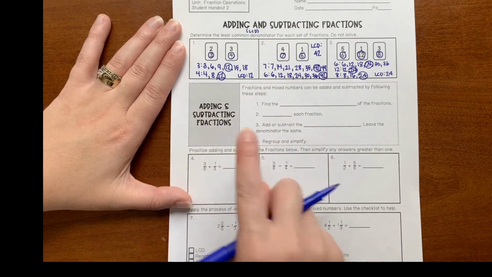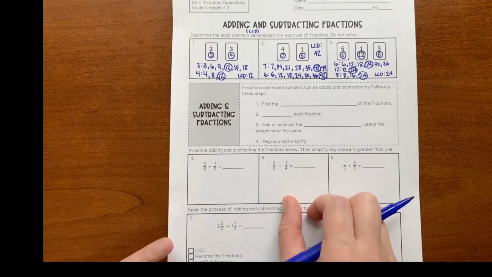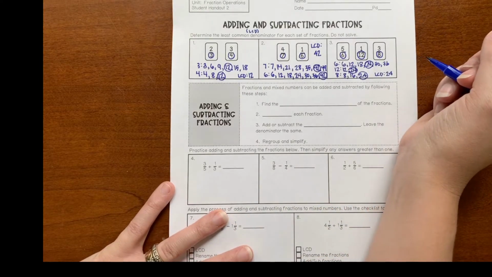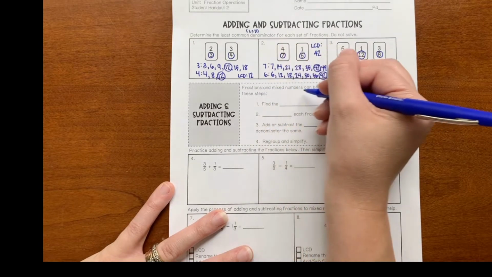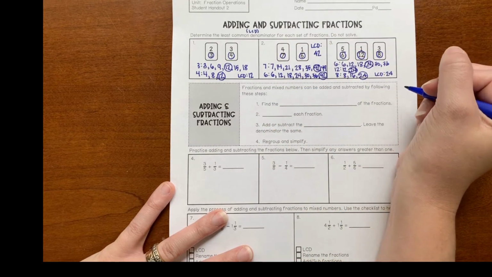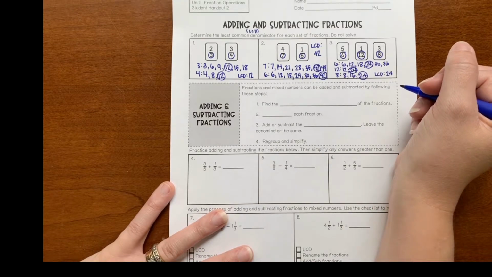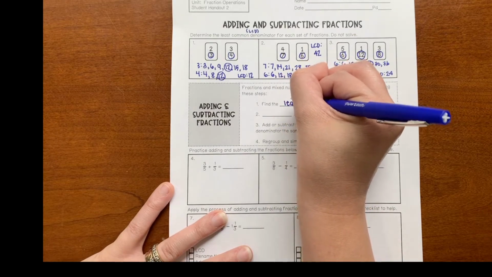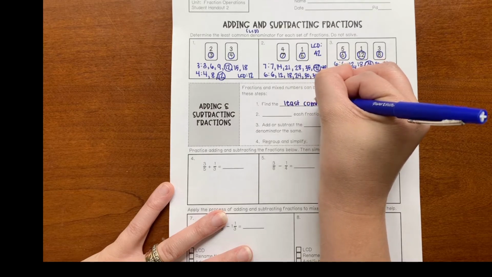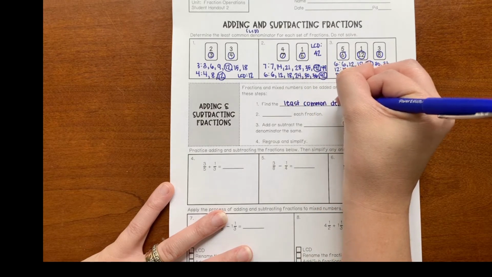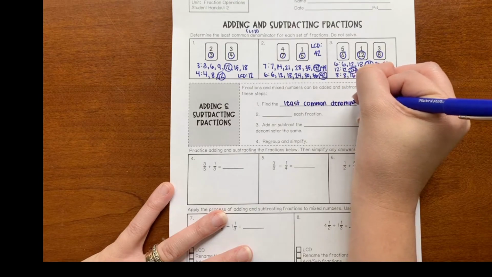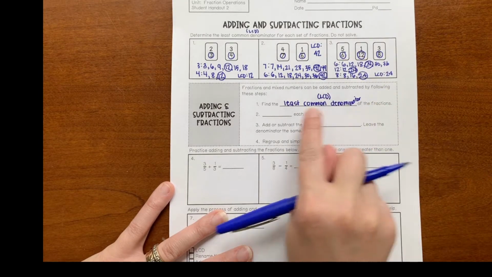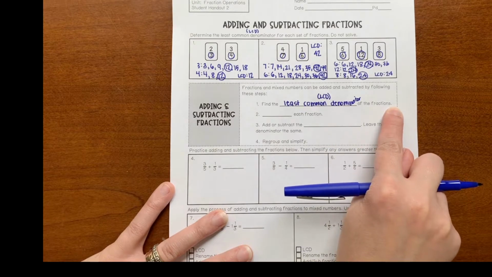So now let's look at the steps for adding and subtracting fractions. This is the 4-step process that you've probably heard before, but it's a good time to go back and refresh our memory. So this says that fractions and mixed numbers can be added and subtracted by following these steps. Step number 1, find the least common denominator, also known as the LCD of the fraction. So step 1, find the least common denominator of the fractions.